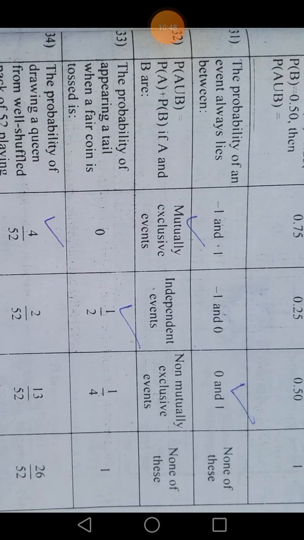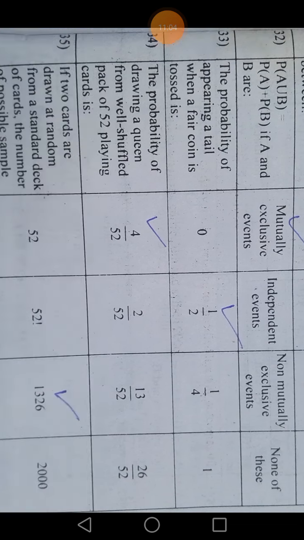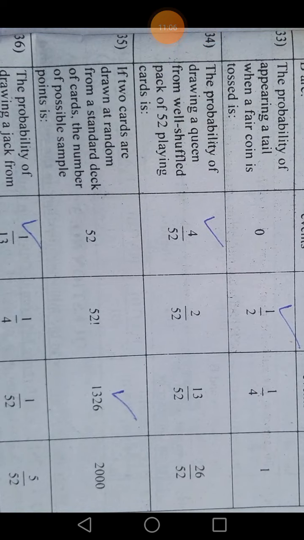The probability of an event always lies between the values 0 and 1. Probability of A union B is probability of A plus probability of B if A and B are mutually exclusive events. The probability of appearing a tail when a fair coin is tossed is 1/2. The probability of drawing a queen from a well-shuffled pack of 52 playing cards is 4/52.